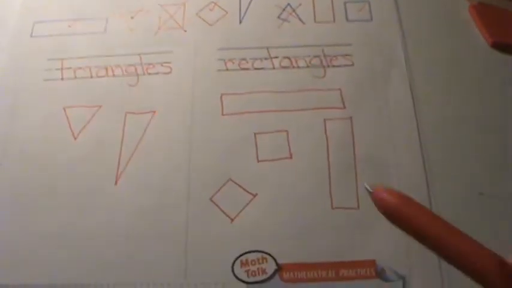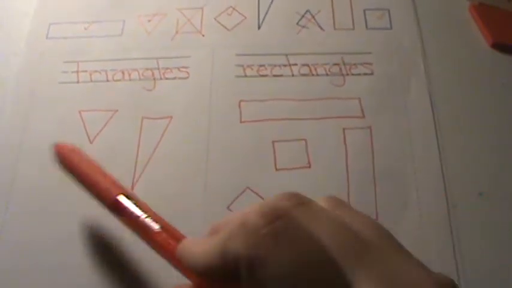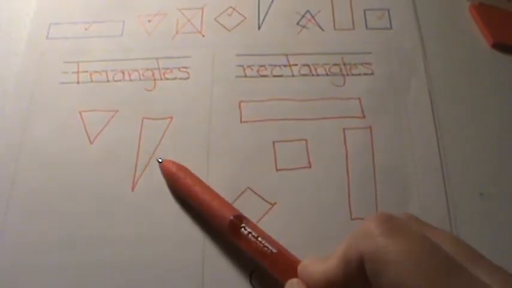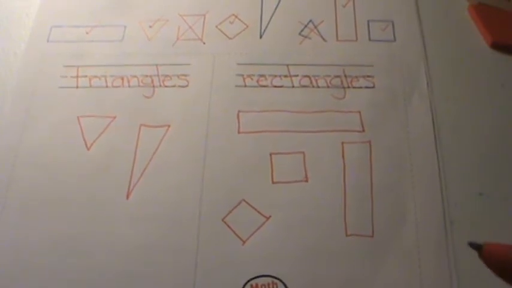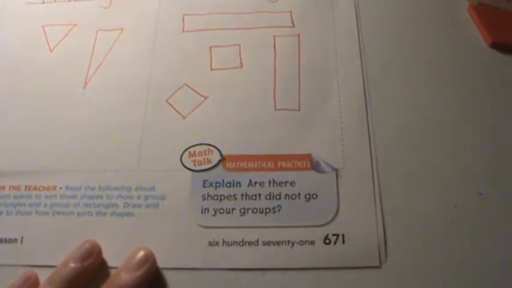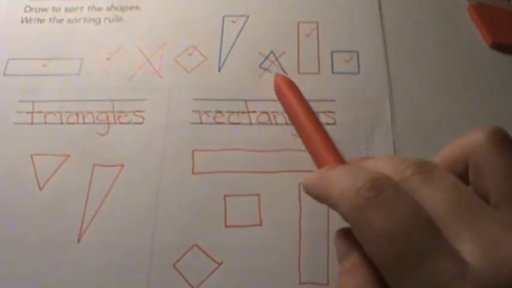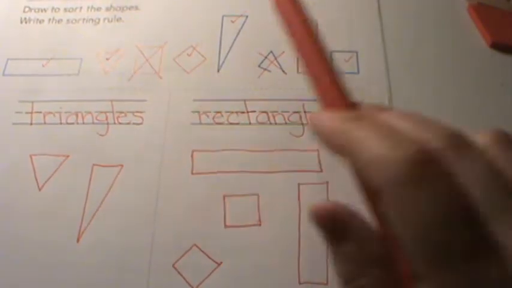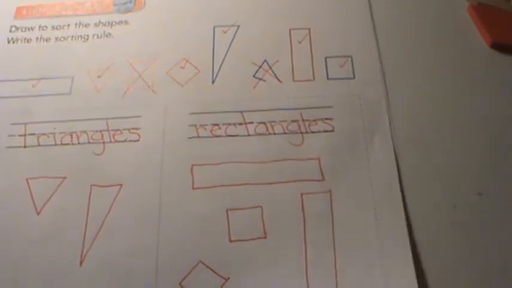Okay, so these are the 4 that would fit into the rectangle category, and these were the 2 that fit into the triangle category. And then there were 2 that didn't fit at all. And down there, the math talk, are there any that did not go into your groups? And the answer is yes, because that's not a triangle and that's not a rectangle because they're not closed figures.